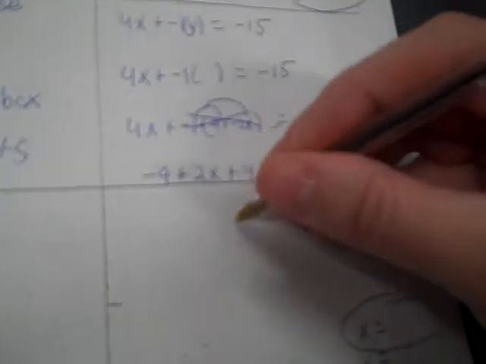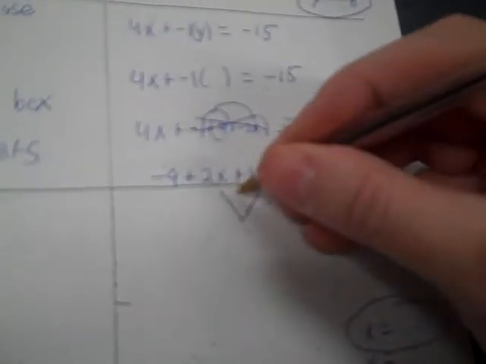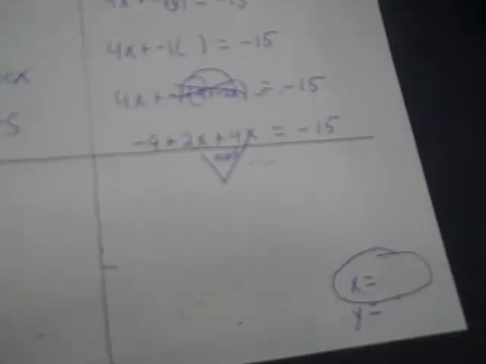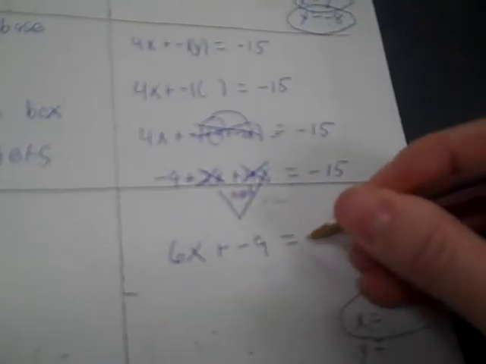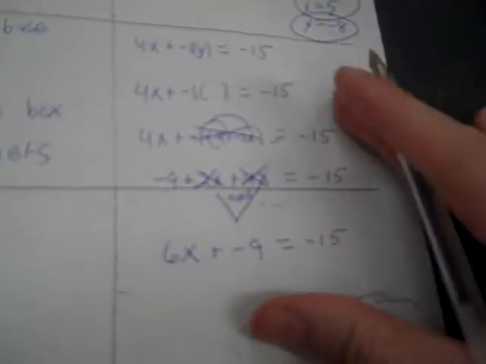So there's always a little something you've got to add a lot of times before you write equals. Okay, so the x's are on the same side, so I connect those with a pyramid and just write add. So I take plus 2 plus 4, and that's 6x. Now before I write equals, I have to add the negative 9. Now I can write equals negative 15.